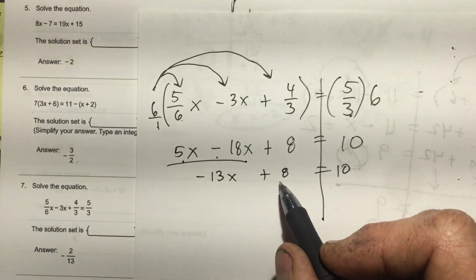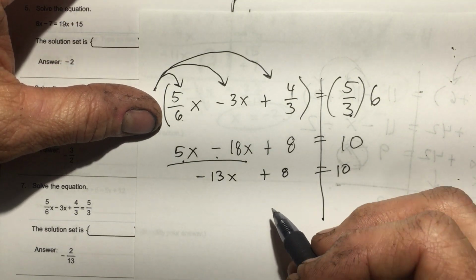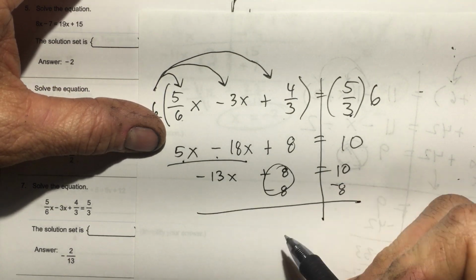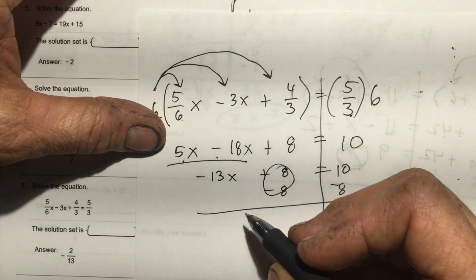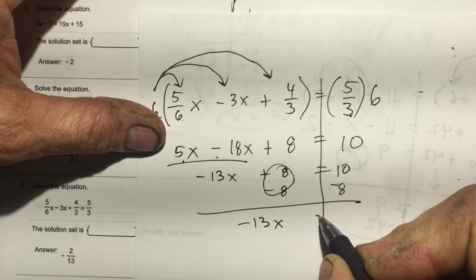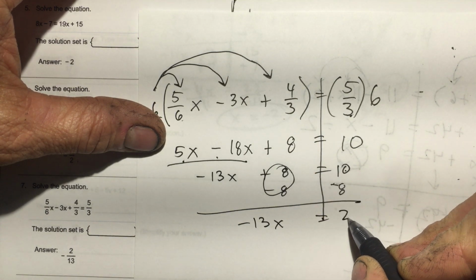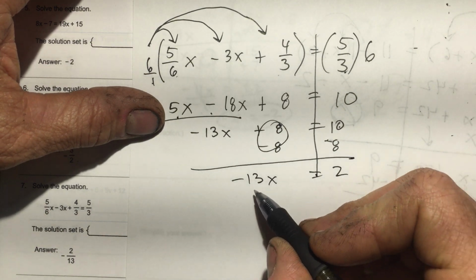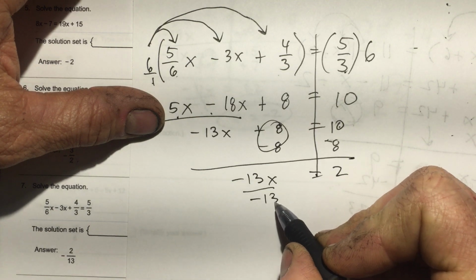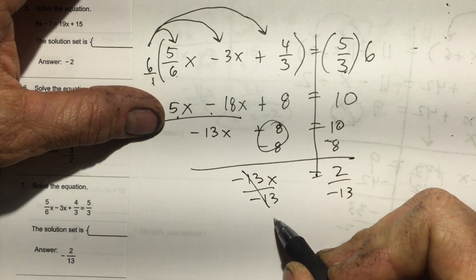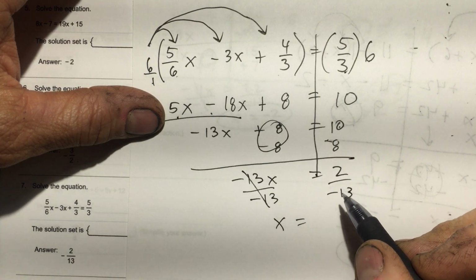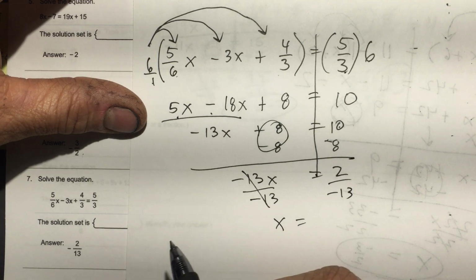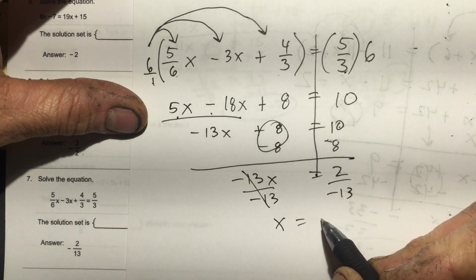And now this is what we call 2 steps here. We've done several like this now. I'm going to minus 8 on both sides to make this go away. 8 minus 8 cancels. So I've got negative 13x equals 10 minus 8, which is 2. And then I got negative 13 times x, so I'm going to divide by negative 13 on both sides. And this will cancel, and x equals this right here. I can punch in the calculator. You can see the answer over here is negative 2 over 13, and that's what we have there. We got negative 2 over 13.